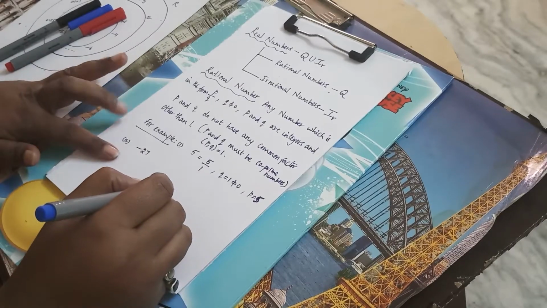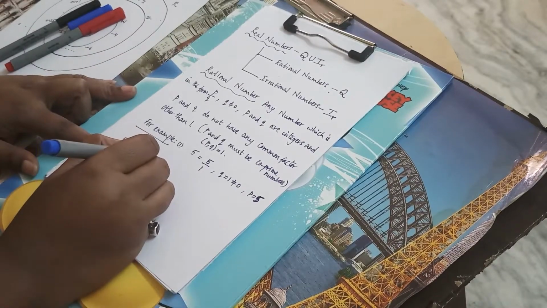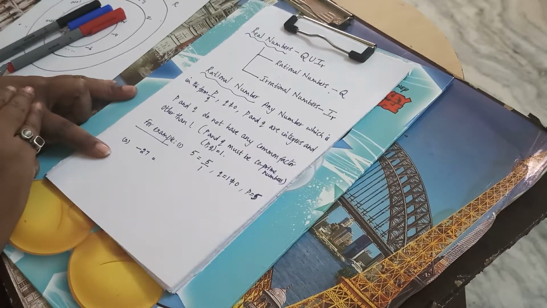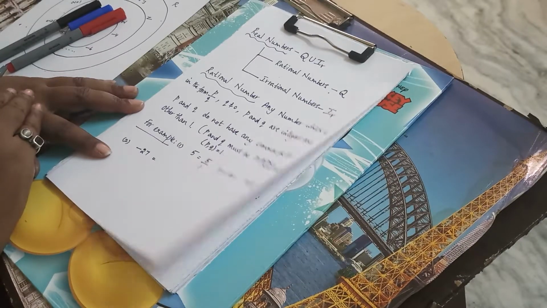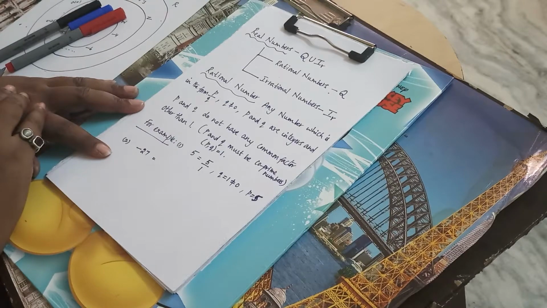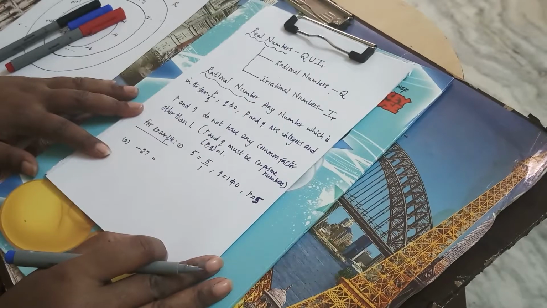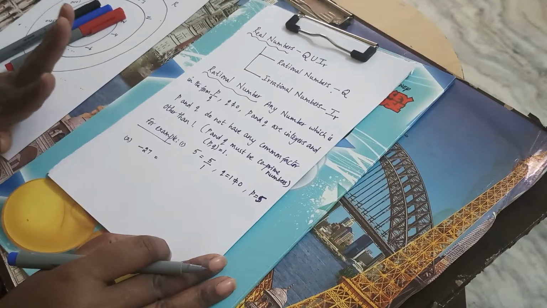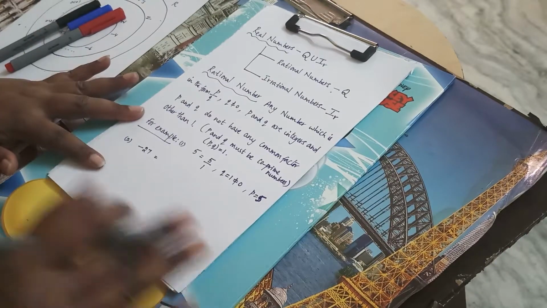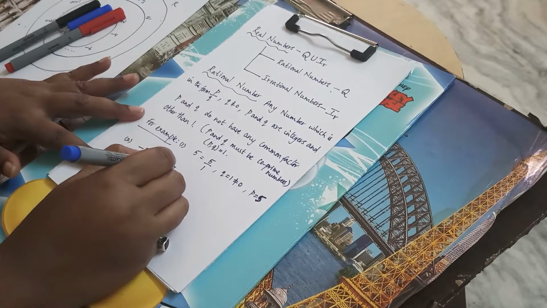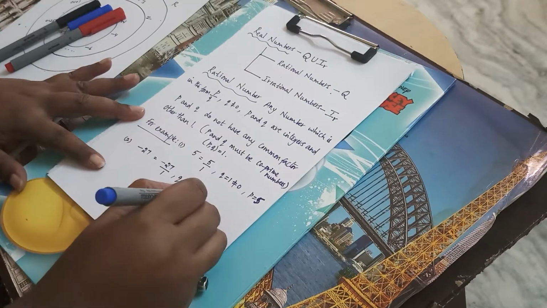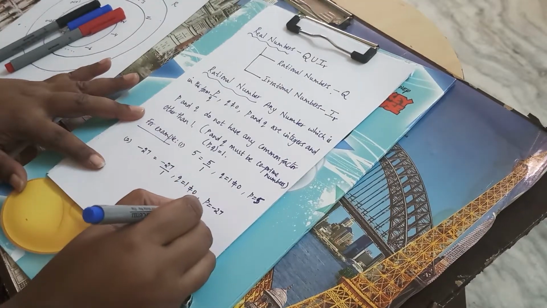And now suppose they are giving you a number, say minus 27, and they are asking you whether this is rational or not. As per the definition, if I am able to express this number in the form of p by q, where q not equal to 0, and p and q are integers not having a common factor other than 1, then such a number will be a rational number. So I will try to write this minus 27 in the form of p by q, where my q is 1, which is not equal to 0, and my p is minus 27, q is 1.